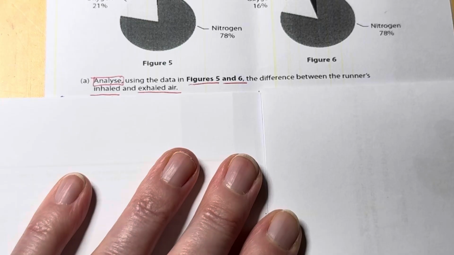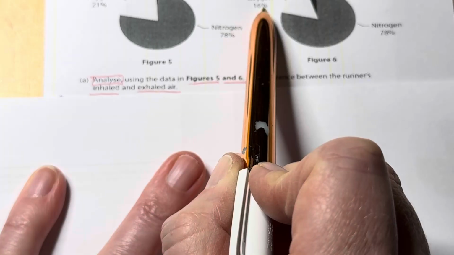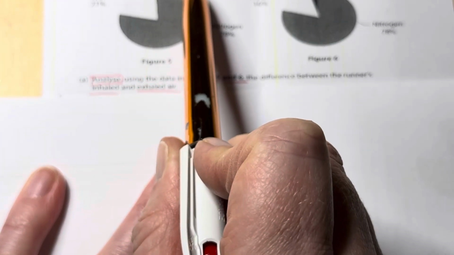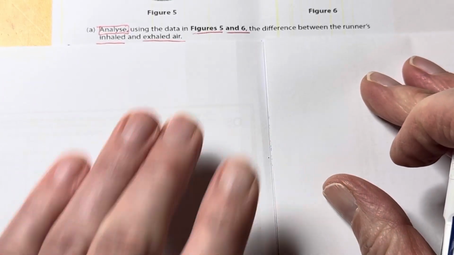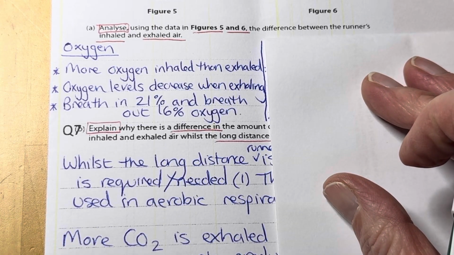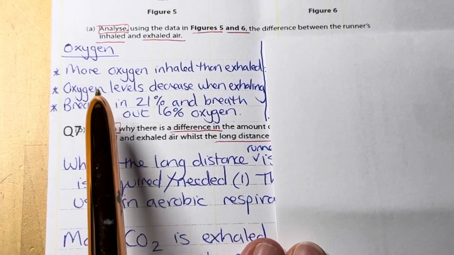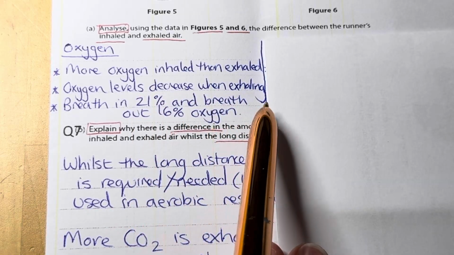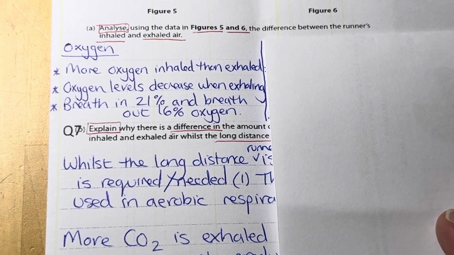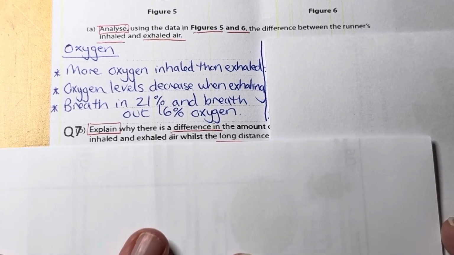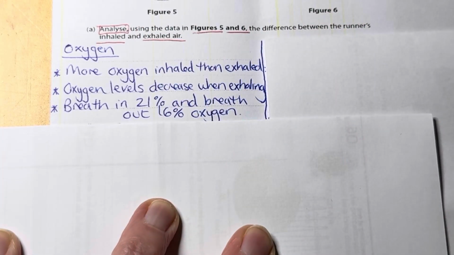What they're looking for is 1 statement about the difference of oxygen, inhaled and exhaled, and 1 statement about carbon dioxide, inhaled and exhaled. So if we look at possible statements you could have given first for oxygen, you could have said there is more oxygen in inhaled than exhaled air. You could have said that oxygen levels decrease when exhaling, which is true when you look at the data. Or you could have said that you breathe in 21% oxygen and you breathe out 16%. Again, those figures are taken from the data above.